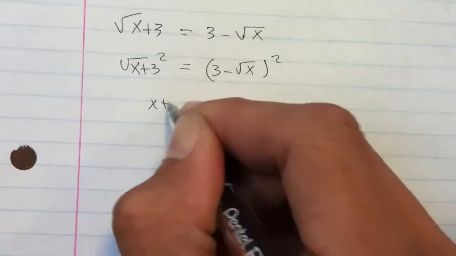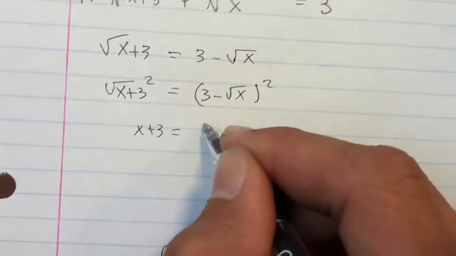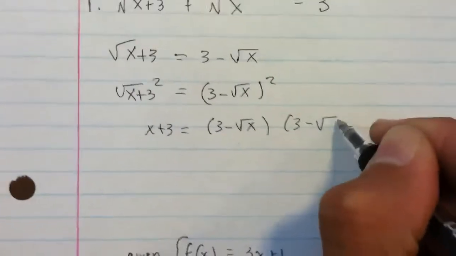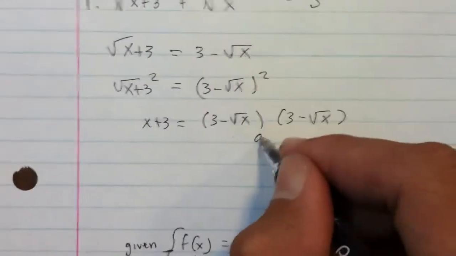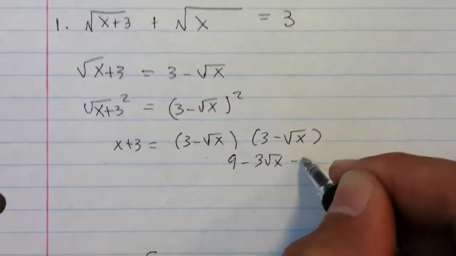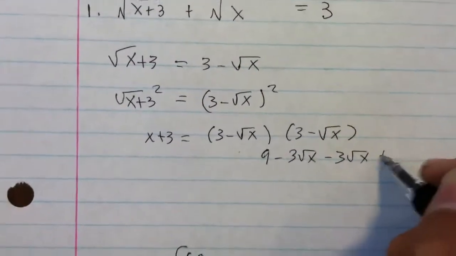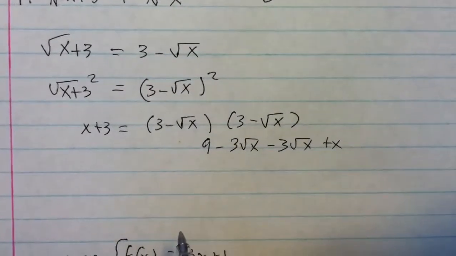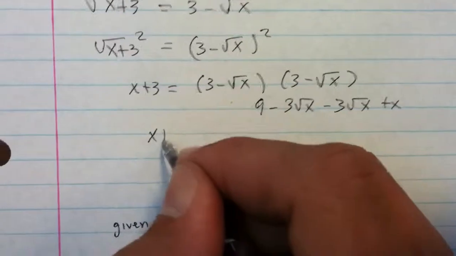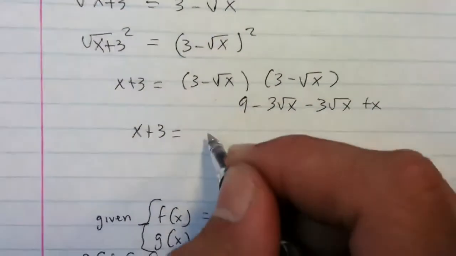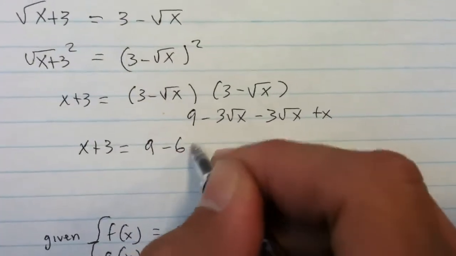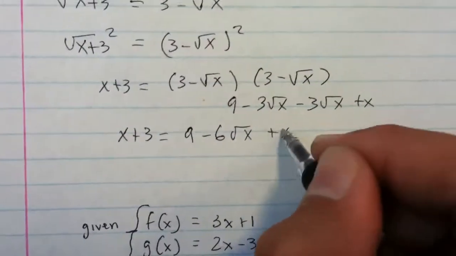This comes out to x plus 3. And then you're going to have to FOIL these. This comes out to 9 minus 3 radical x minus 3 radical x again plus x. And then now once you're here, you're going to end up with x plus 3 equals 9 minus 6 radical x plus x.